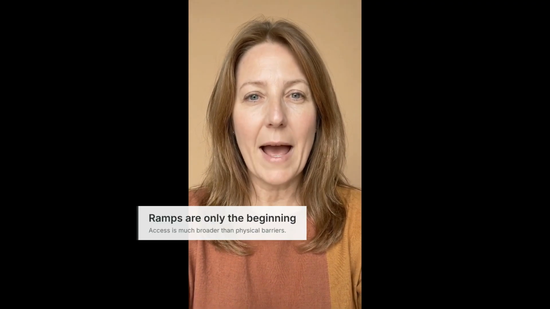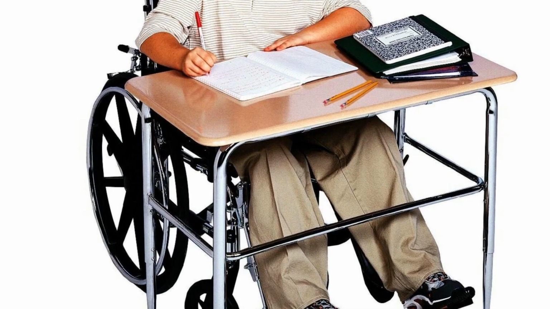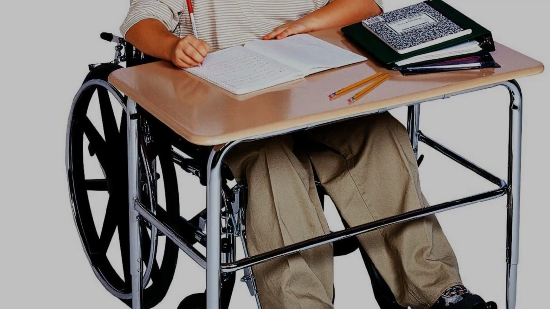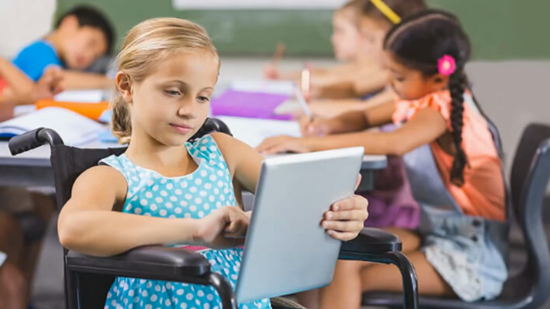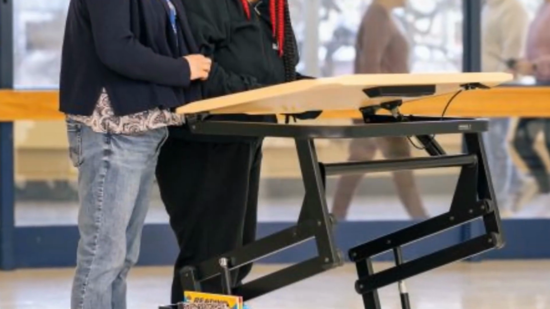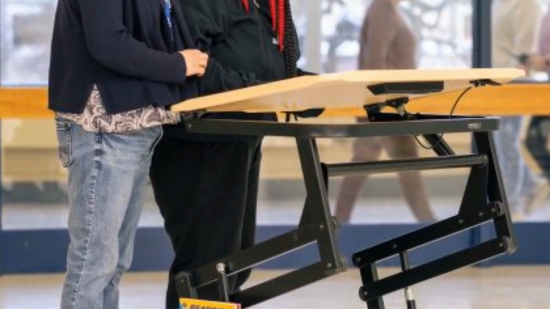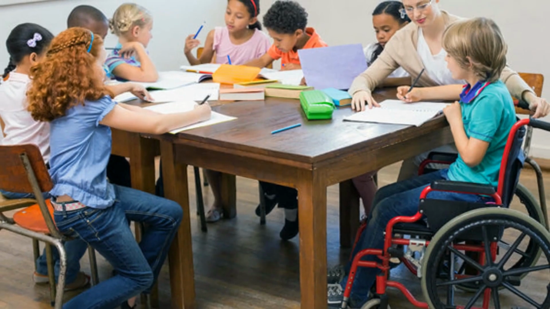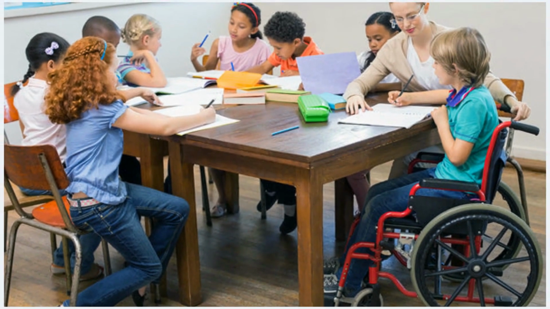They may need clear pathways through the classroom. They may need accessible restrooms, an elevator key, adaptive physical education, extra time for transitions, digital note-taking, speech-to-text, or an alternative way to participate in labs, art, music, or field trips. The question is not only, can the student enter the room? The question is, can the student participate meaningfully once they are there?